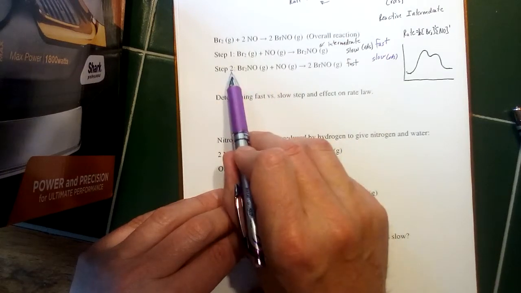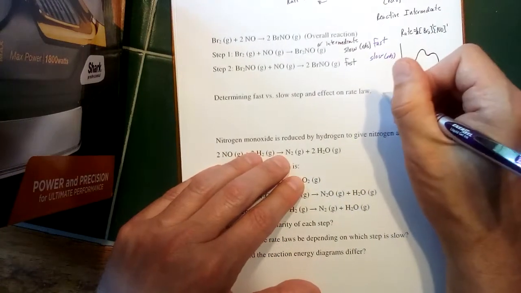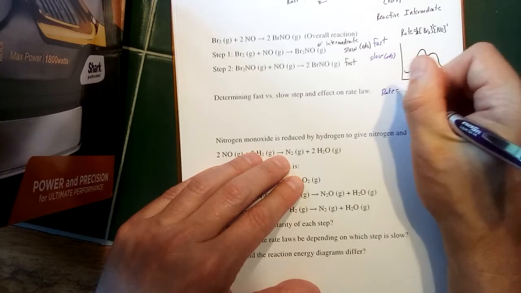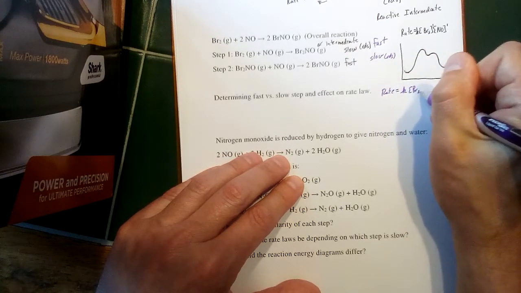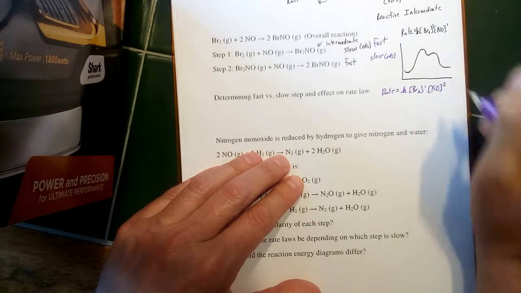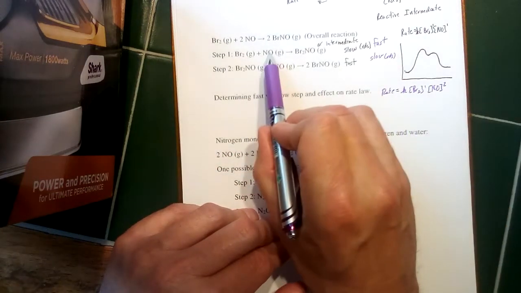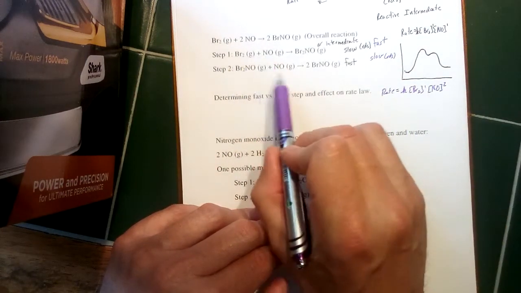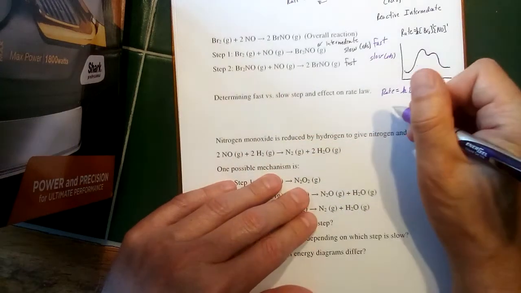Again, the reactive intermediate is not part of the rate law, so we wouldn't see that. So the rate law would be different, because bromine would still be first order, but NO would be second order, because how fast the reaction happens depends on how much NO is around to collide in the first step and how much is around to collide in the second step.